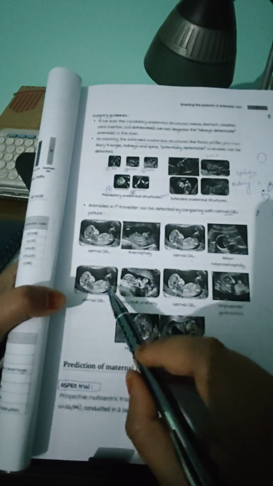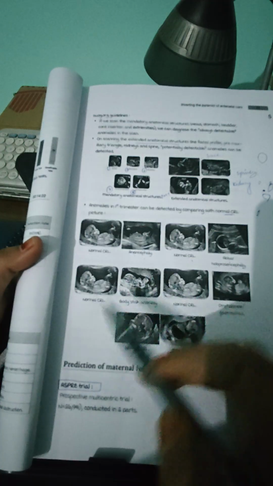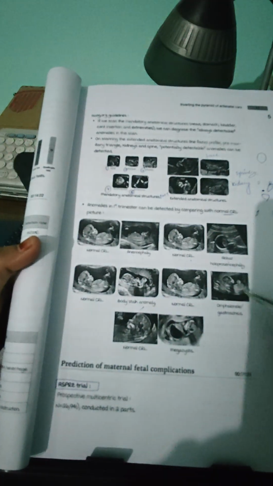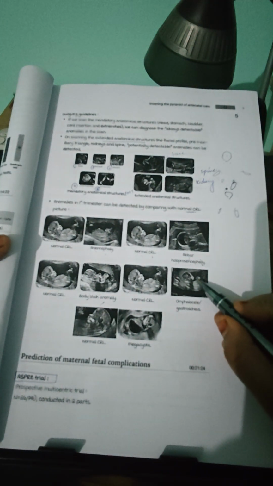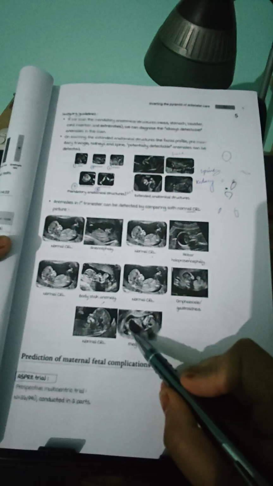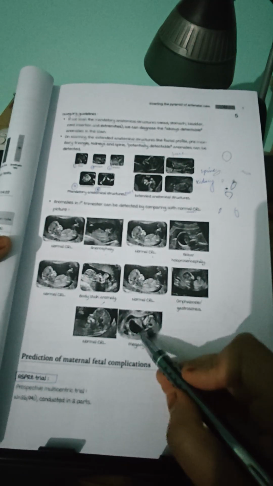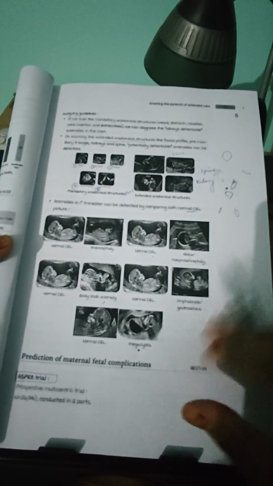The third one is when the body stalk is not properly formed, or is malformed. This is body stalk anomaly. You can see an outpouching out of the abdomen of the baby. This is omphalocele or gastroschisis. And you can see a cystic space which is enlarged in size. This is the bladder of the baby and it is enlarged. So this is known as megacystis.